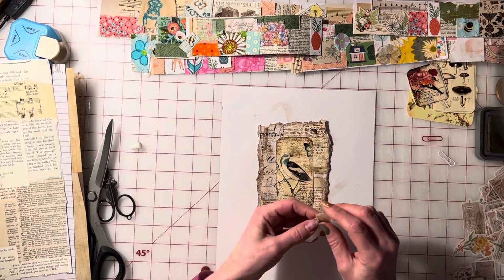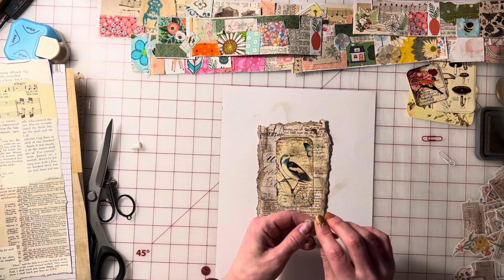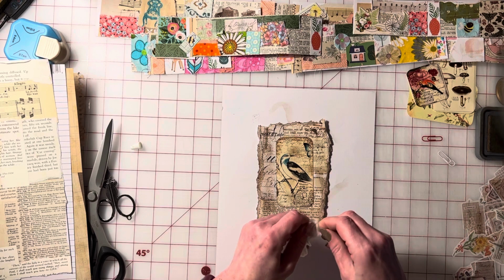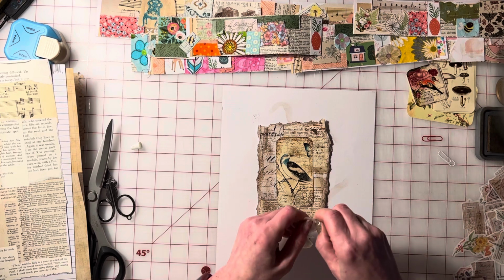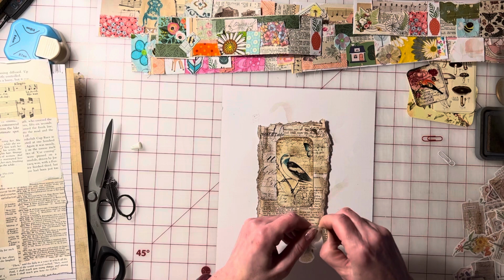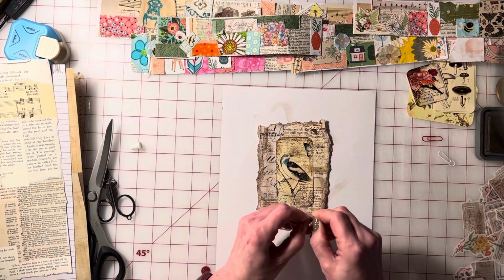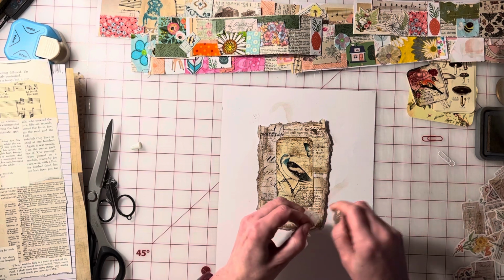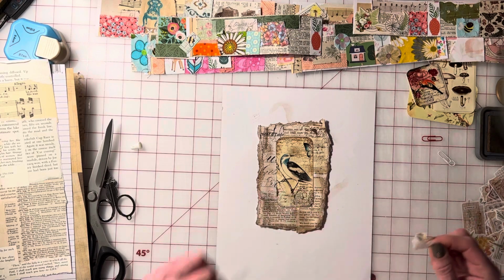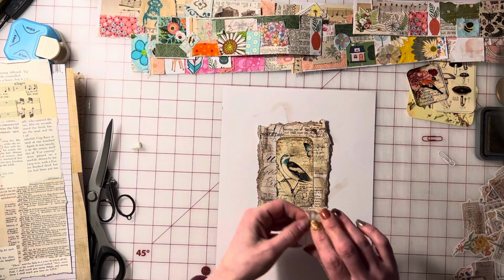Oh boy, washi tape. This is going to give me another hard time, right? This was Happy Mail from somebody, I think her name is Teresa. But thank you, Teresa, very much for Happy Mail, because we absolutely love Happy Mail.